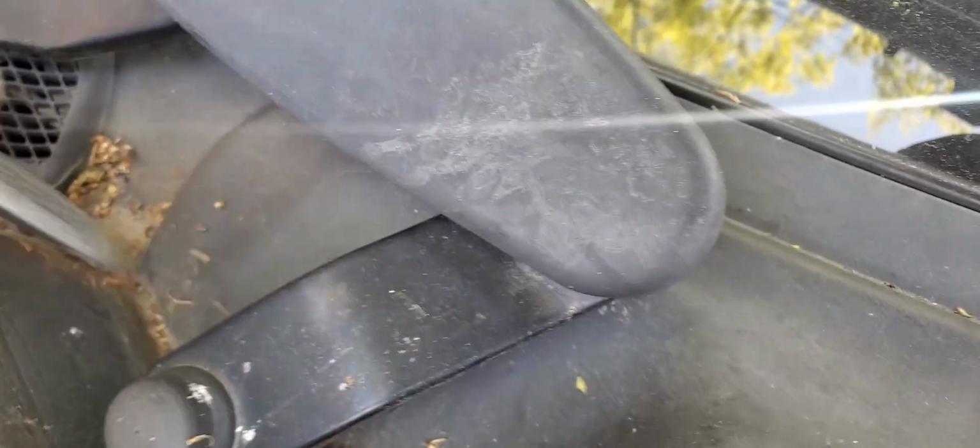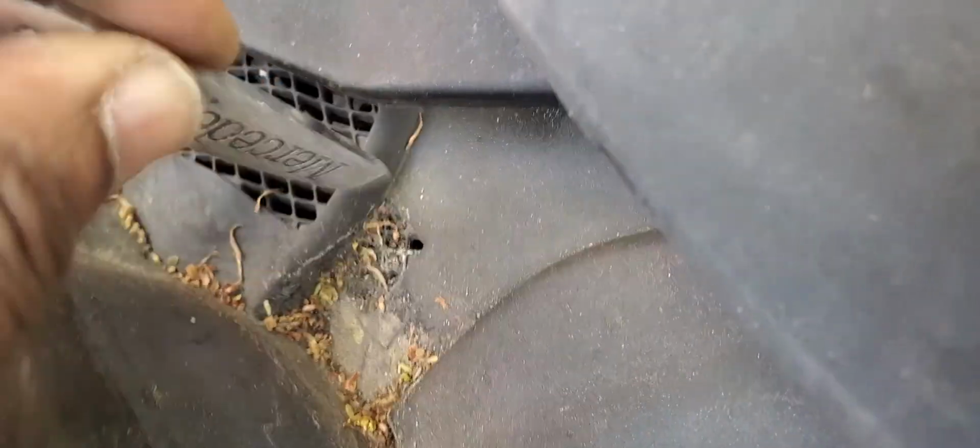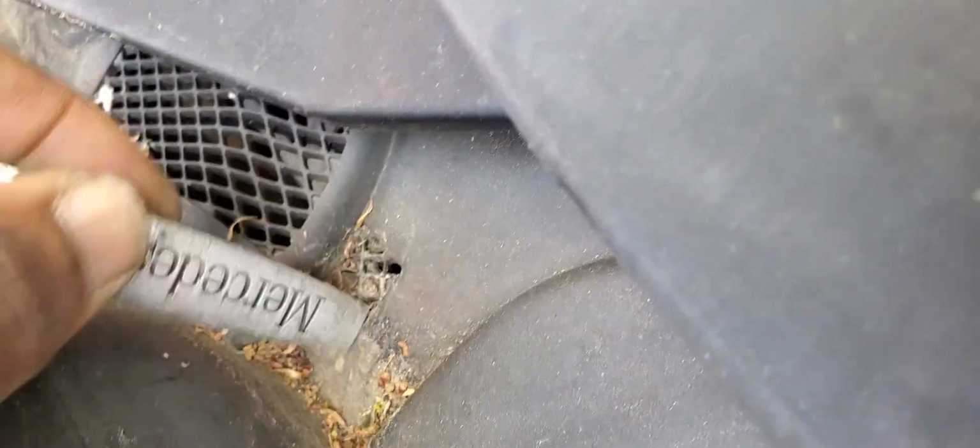I don't know if there is another one here or not, but if there is any drainer, try to take care of it. Don't let this, you see here, this is also one drainer. Clean the drainers, please, clean the drainers.